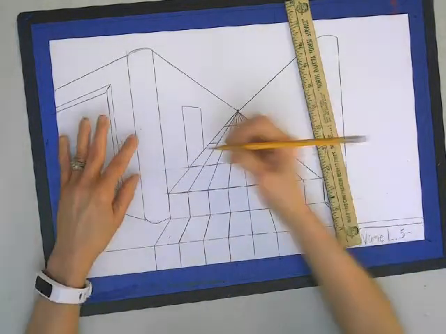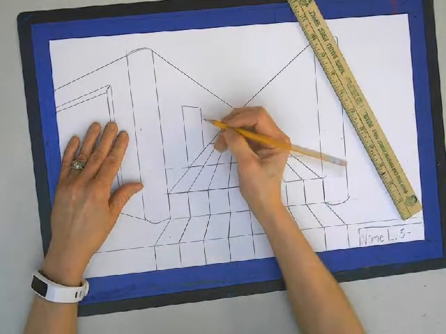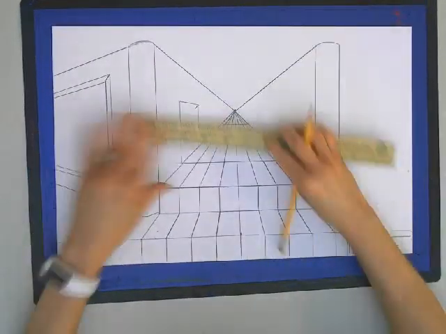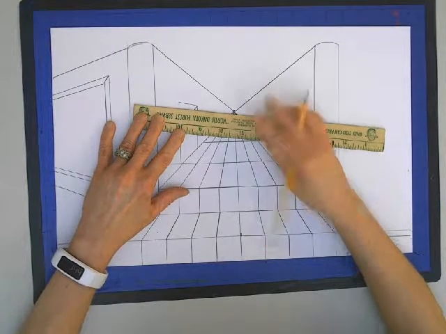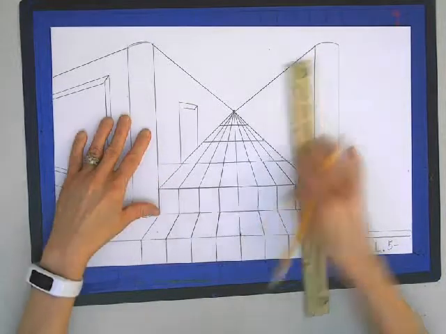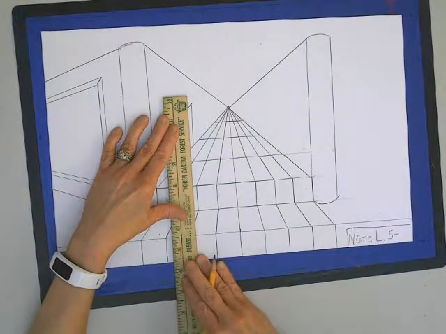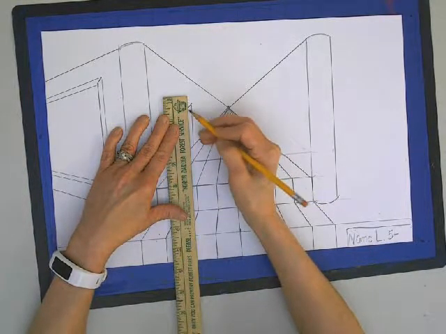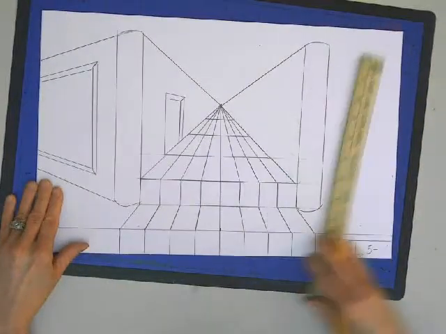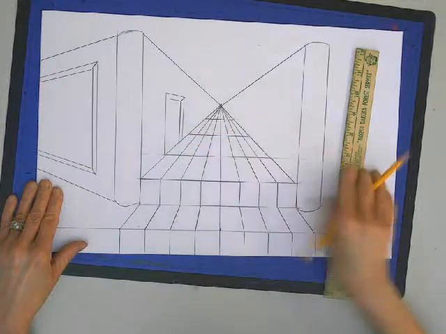Now to make a doorway that I want to make it look like it's actually leading out, I'm going to do a diagonal line right here, and then I'm going to do here a parallel line, and here I'm going to do another parallel line. So now I have a doorway that actually is leading out.